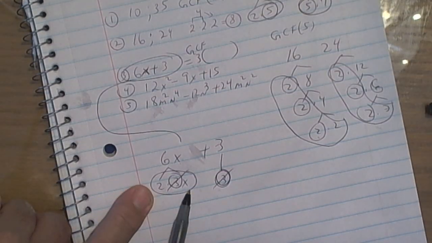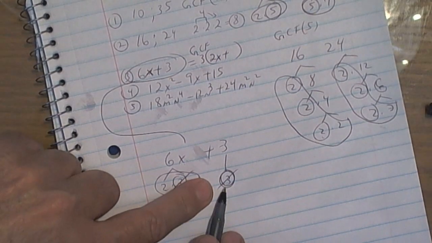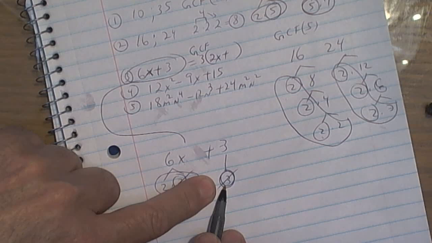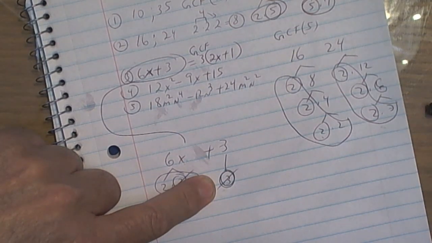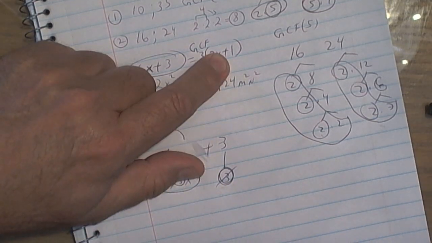When you take everything out, you put a 1 as a placeholder. I'm going to say that again: if you take it all out, you have 1. Say that to yourself and write it down. Alright, let's look at the next one.